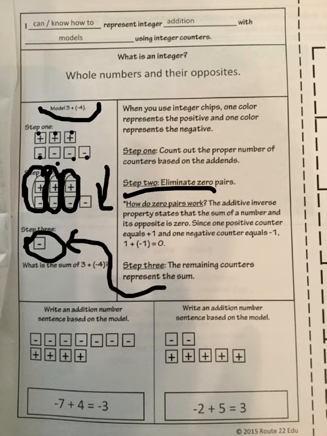Write an addition number sentence based on the model. I've got 1, 2, 3, 4, 5, 6, 7. I have 7 negatives, and I have 1, 2, 3, 4. I have 4 positives. So it's going to look like negative 7 plus 4 equals negative 3. Then it says write an addition number sentence based on the model. So I have 2 negatives, and then I have 1, 2, 3, 4, 5 positives. So basically what you're doing is you're just taking out the ones that match, and then you're left with those 3 positives, so it would be a positive 3. Okay, let's look at our next page.